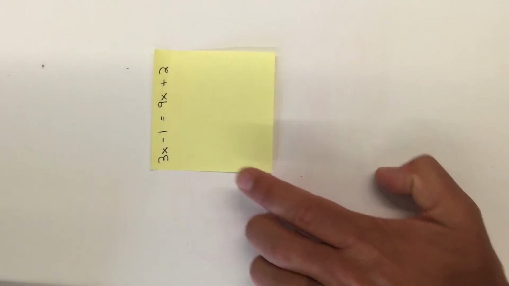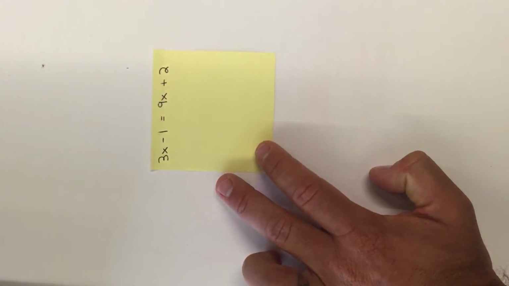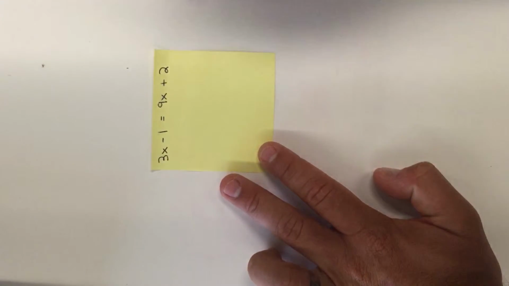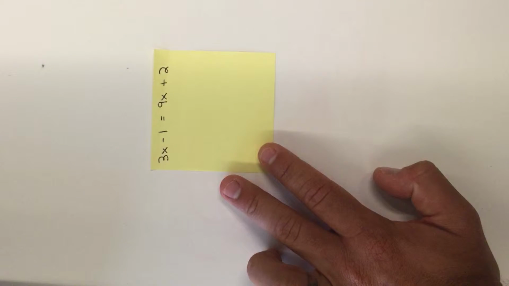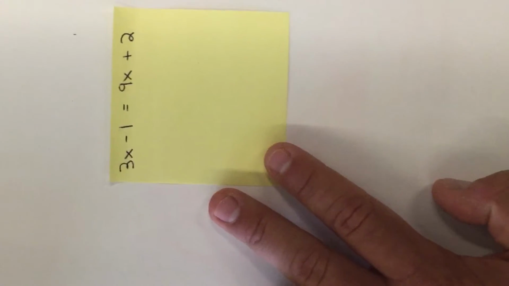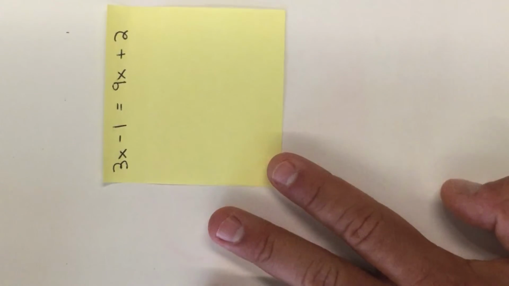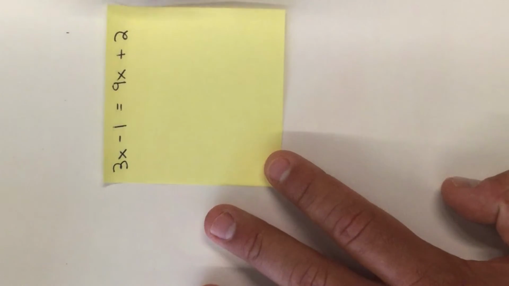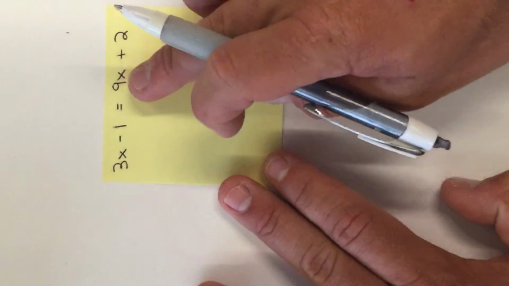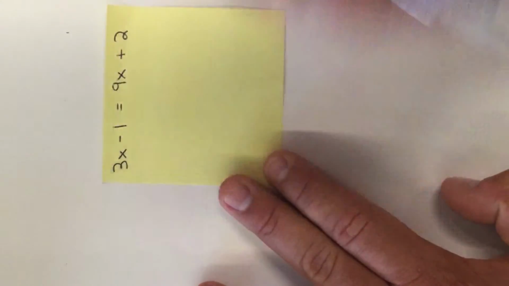First process or step, so to speak, is to collect the variables to the same side by making 0. All right, so now we can't just leave one variable. There's one on each side. So what we have to do here is collect the variables on the same side by making 0. It doesn't matter which way you do this really, so you could take away 9x, both of these are positive, or you could take away 3x.